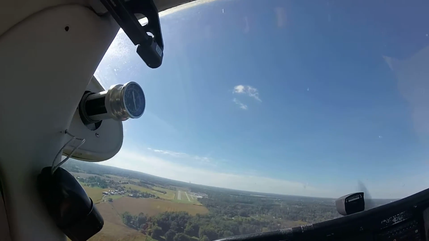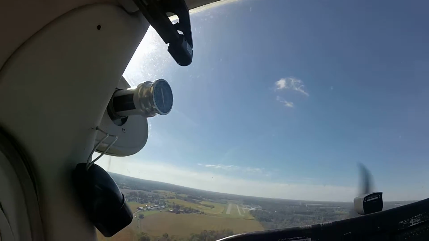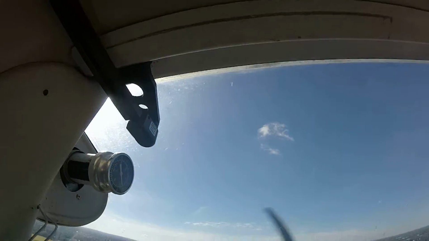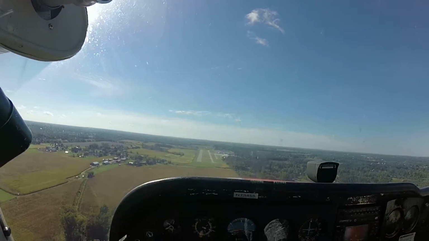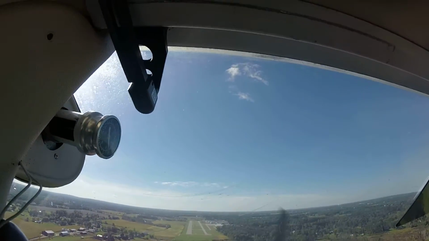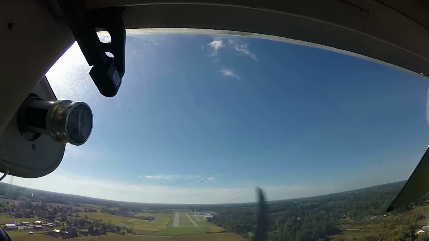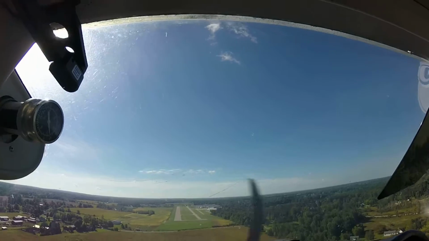Okay, so if we slow down, we need to pitch forward. If we speed up, we need to pitch up. So go ahead and reduce power because we are high. Take power away. There you go. Not all the way, but that's pretty good right there. So be very light on the control, okay? You want to let the airplane talk to you.